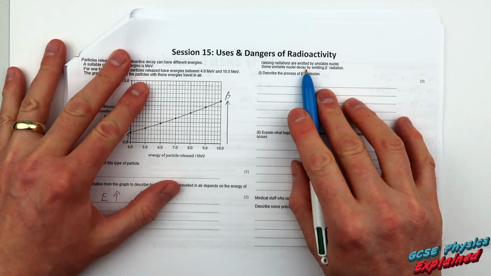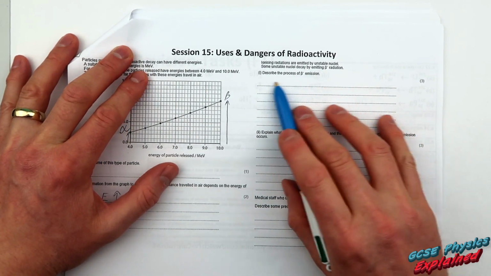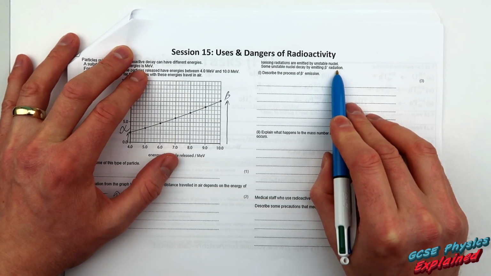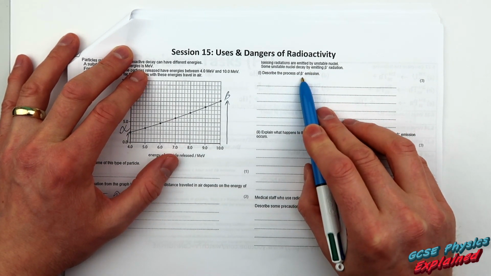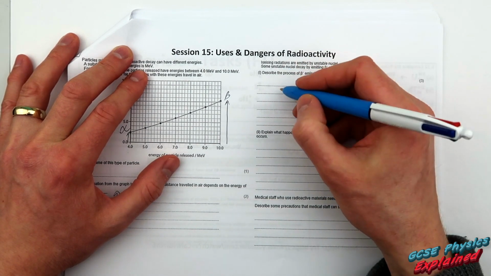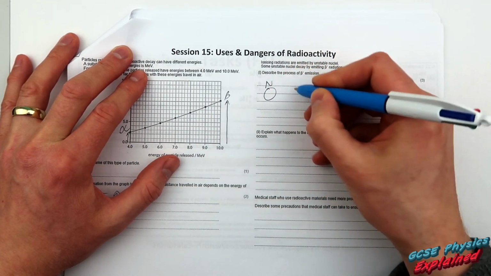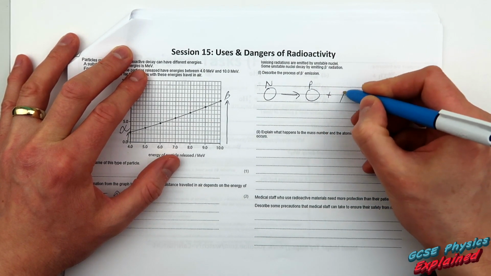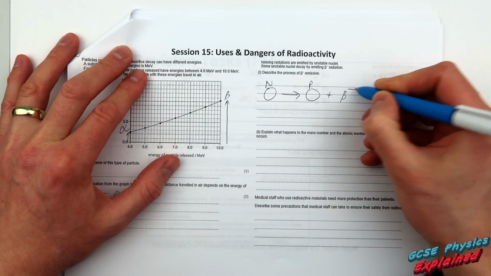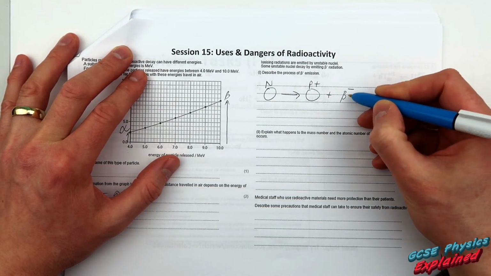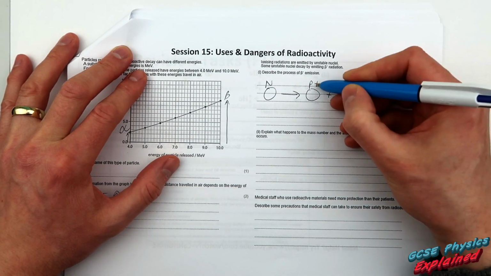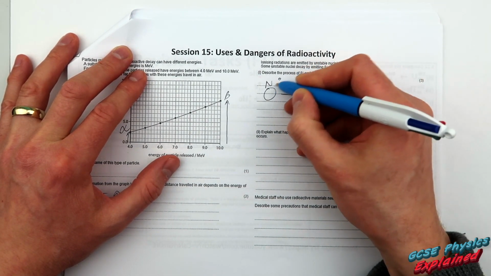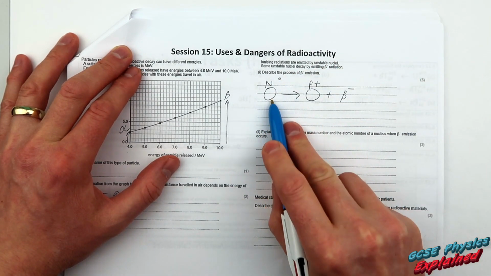Ionizing radiations are emitted by unstable nuclei. Some unstable nuclei decay by emitting beta-minus radiation. Describe the process of beta-minus radiation. So that would be when a neutron splits up into a proton and the beta minus. Protons are positive, beta minus is negative, plus and minus cancel out to give neutral, which is what the neutron starts as.